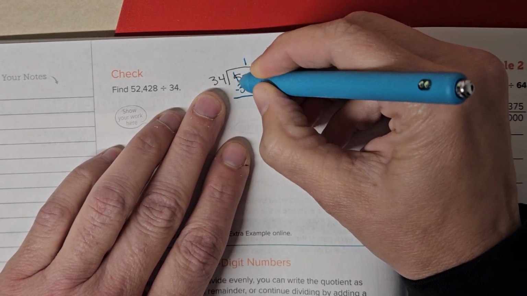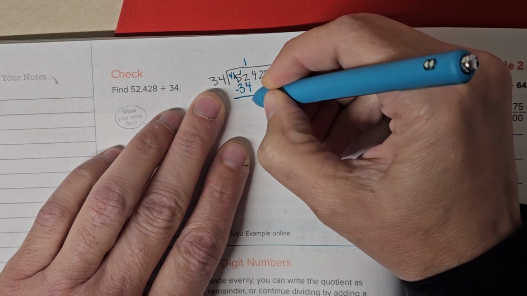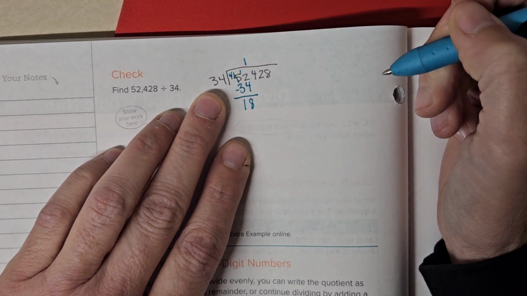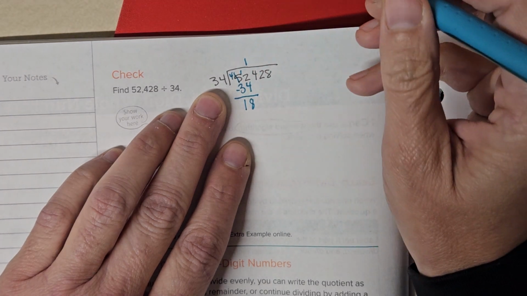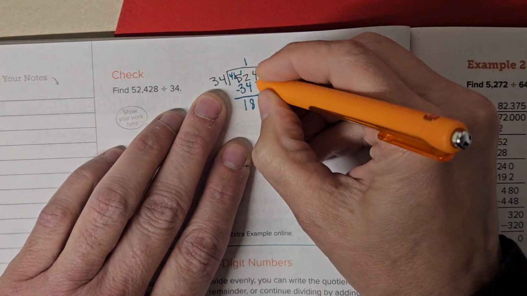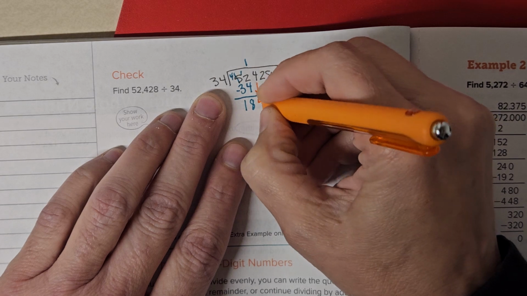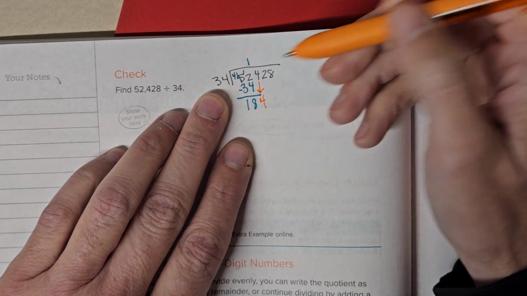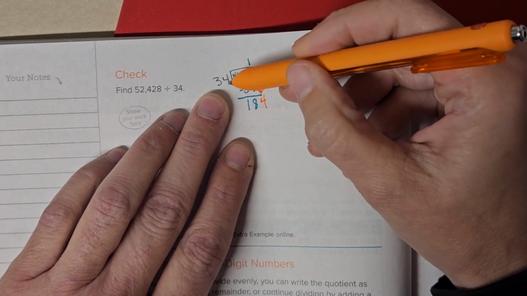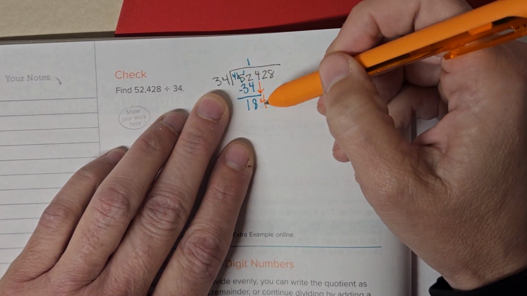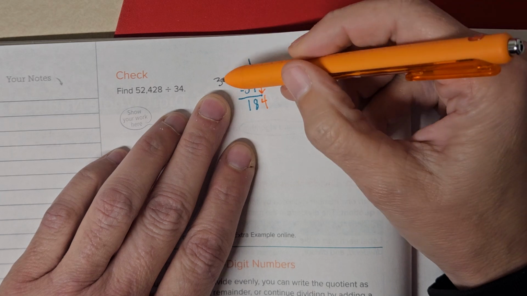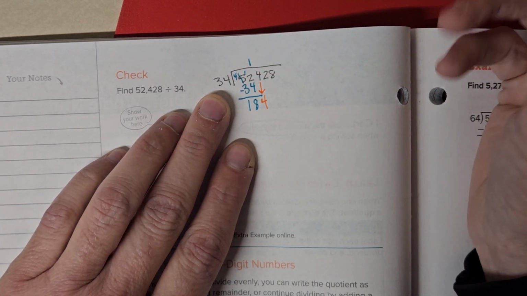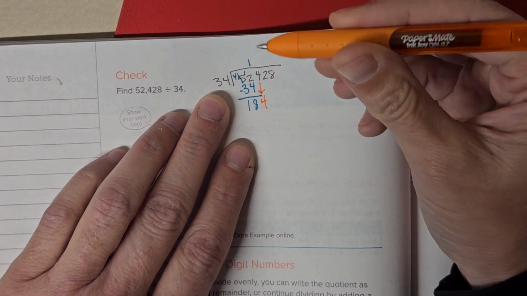2 minus 4, oopsies, gotta borrow. 12 minus 4, 8. 4 minus 3, 1. Is 18 less than 34? Yes. Then this one is correct. Then we bring down this 4. Now, here's where things get a little tricky, and I'm going to show you legitimately how to do this without a calculator. Does 34 go into 184? Sure does. How many times? Does 3 go into 18? Yeah, 6 times.